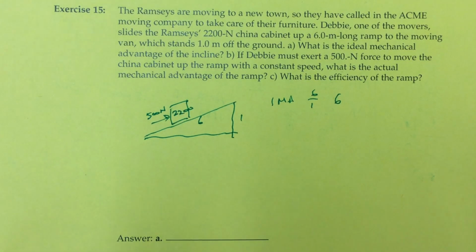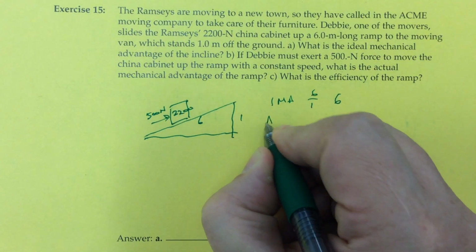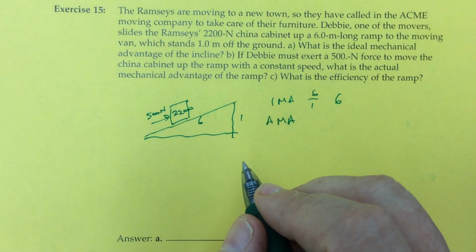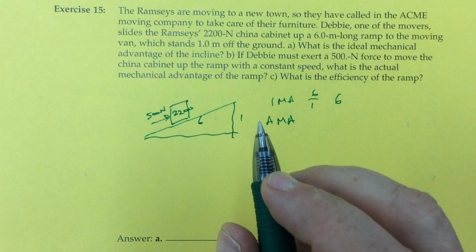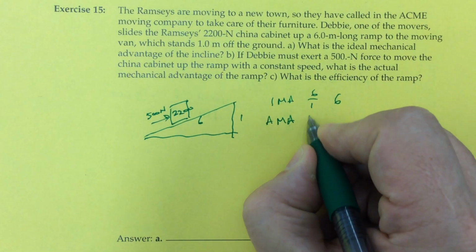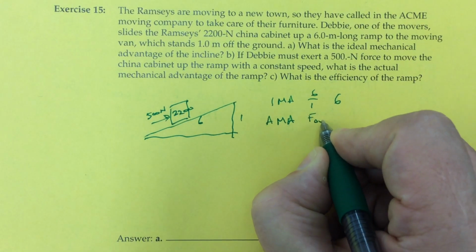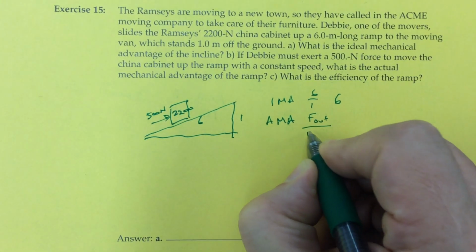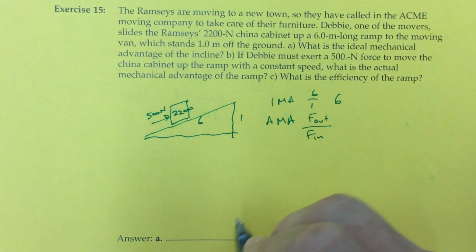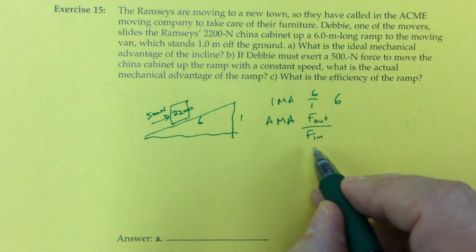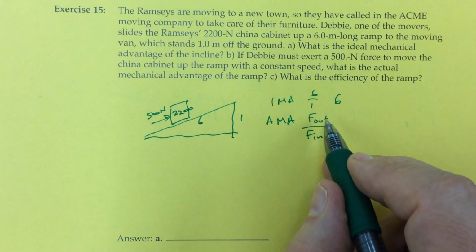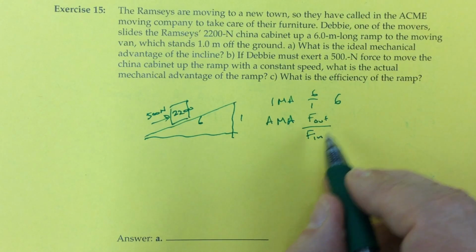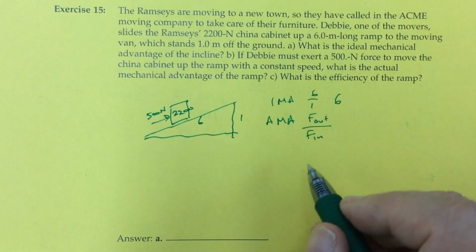Okay. What is her actual mechanical advantage? Actual mechanical advantage is going to be force. So how much force is coming out? What's actually being pushed, the force of the china cabinet, divided by the force that she's pushing. Because you always want it to be a big number. You don't want to push more than the weight. So you're going to have the weight of the china cabinet, and then you're pushing less, and this is going to give a number bigger than 1.